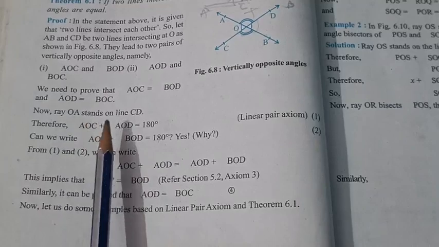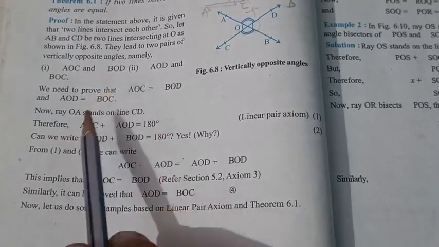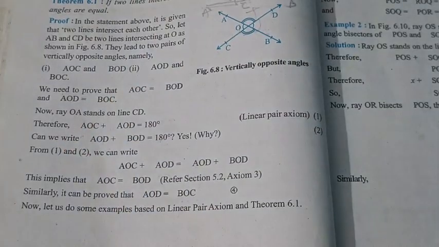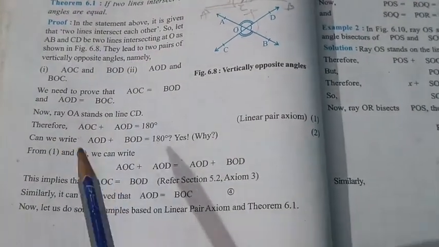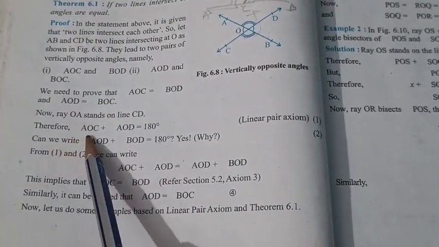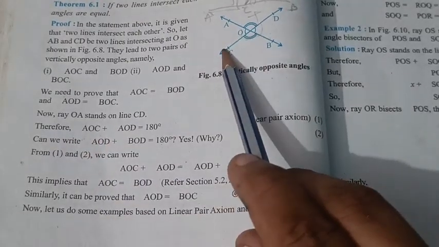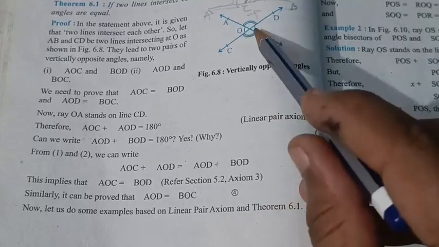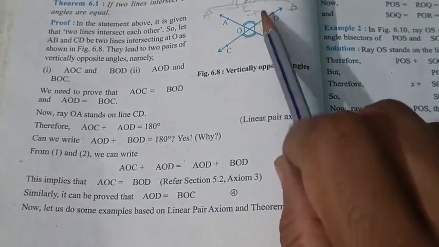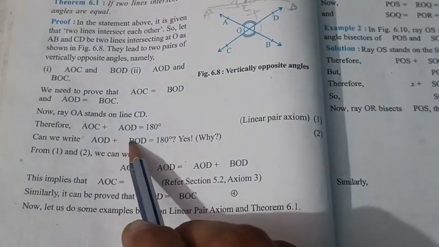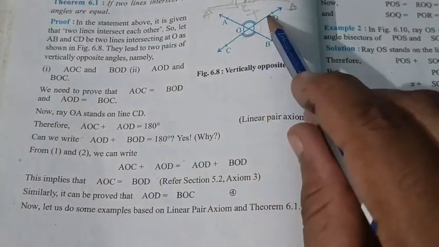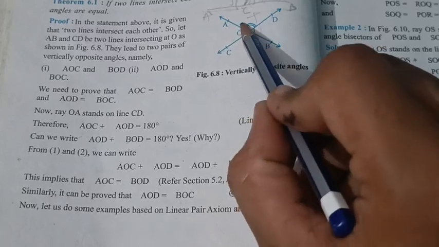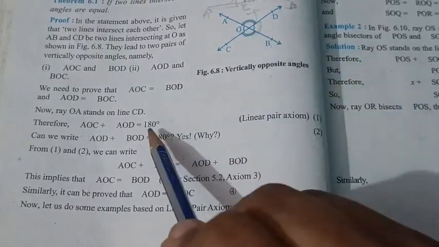Here is the proof. From here I will tell you the statements you have to write as per the process to write the answer. Therefore, angle AOC plus angle AOD is equal to 180 degrees. Why? Linear pair angles. Okay, AOD plus BOD, AOD means this angle and this angle, is equal to 180 degrees.